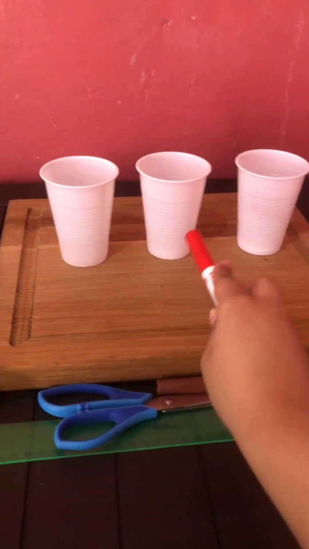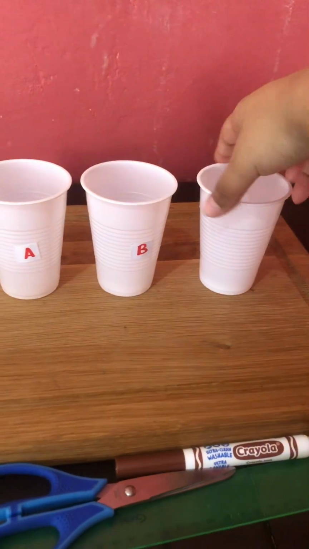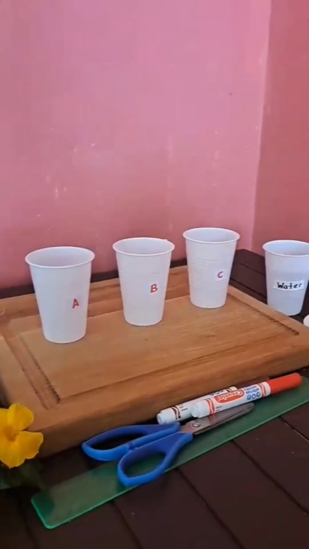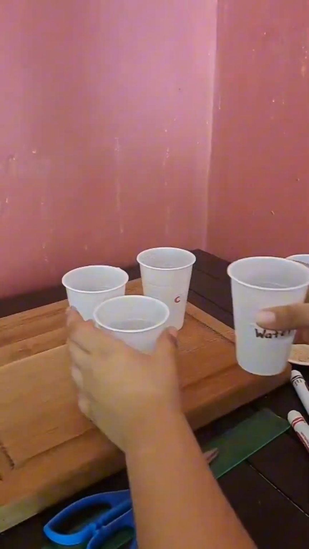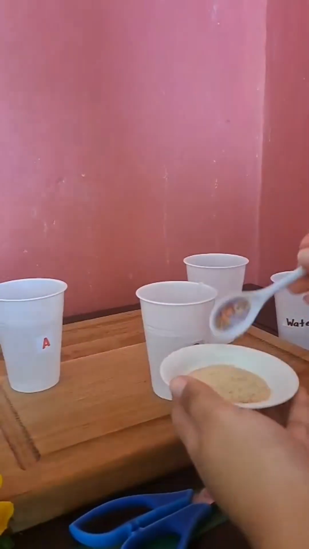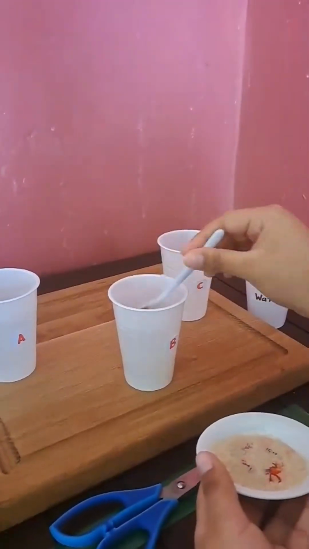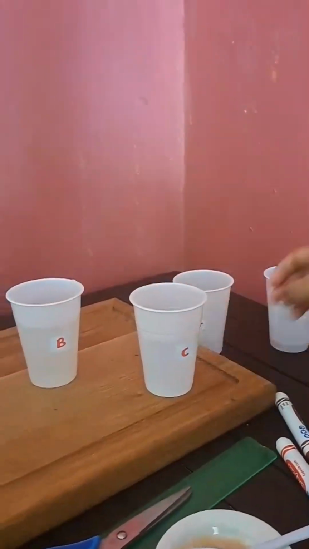Now we're going to label each container. A will be for water, B will be for water with sugar, and C will be water with white vinegar. Now we're going to fill each container with the same amount of water, but the difference is that container B will have a teaspoon of sugar and container C will have a teaspoon of vinegar.